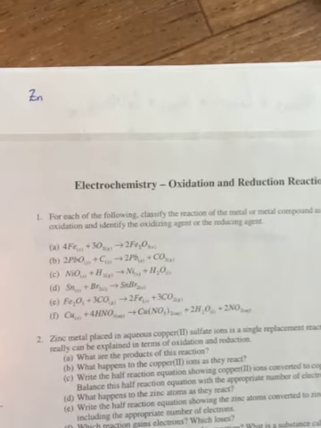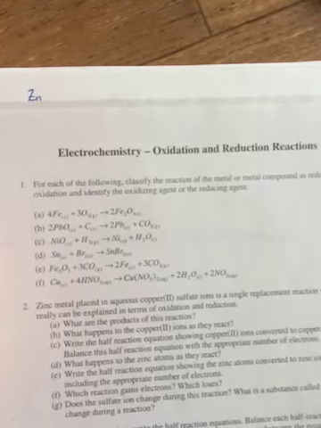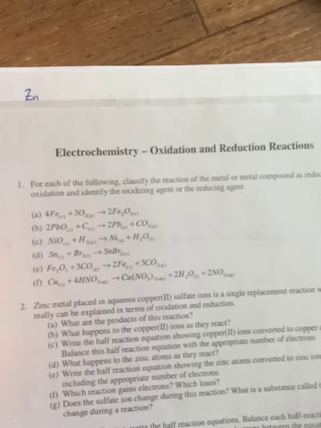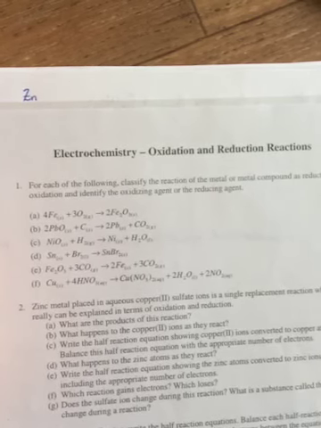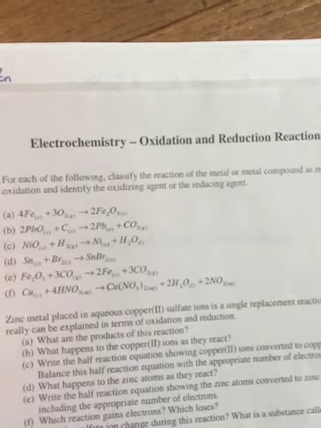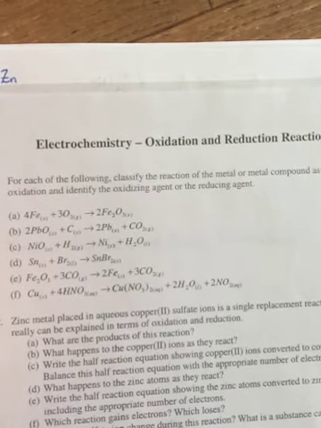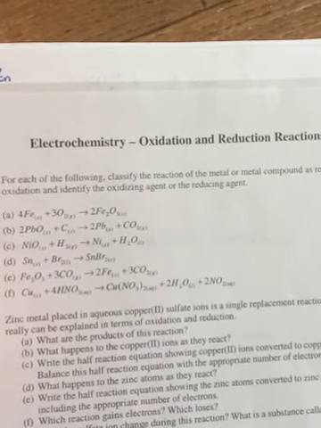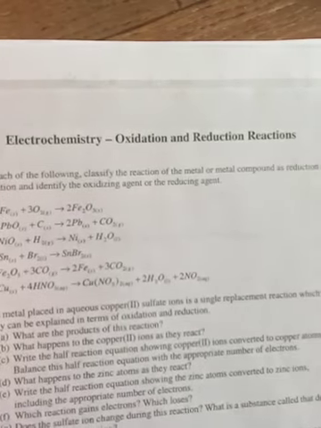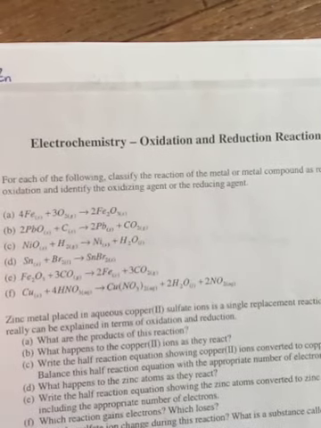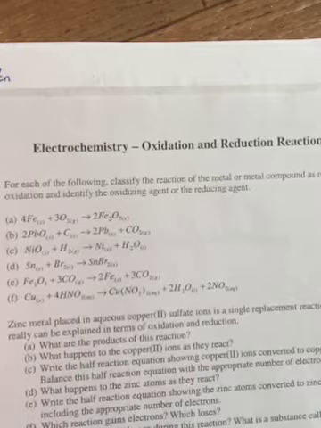Okay, so question number 2 on your sheet says, zinc metal is placed in aqueous copper 2 sulfate ions, a single replacement reaction, which can be explained in terms of oxidation and reduction.